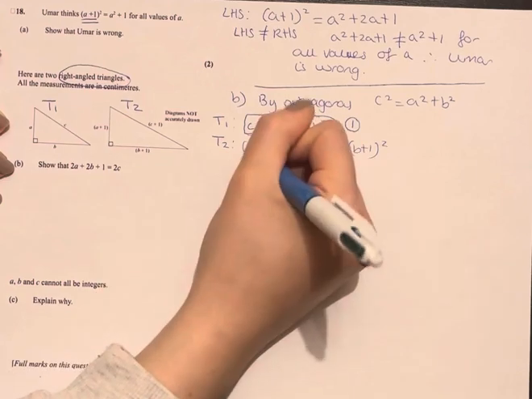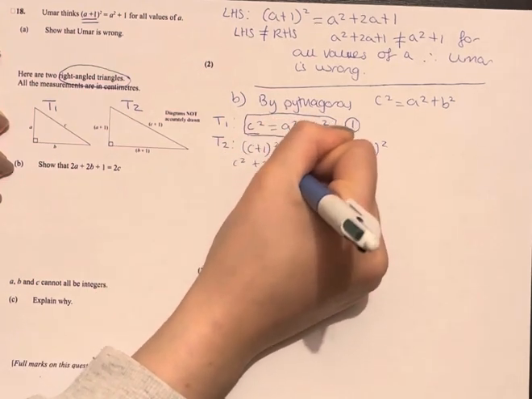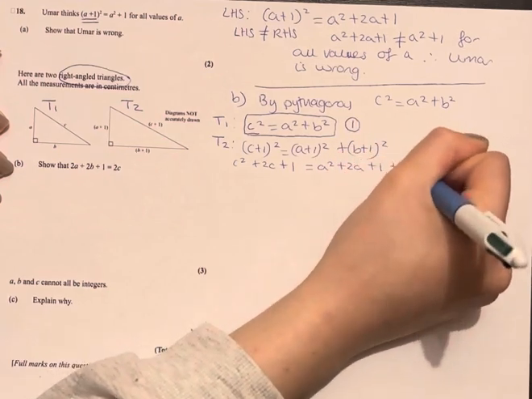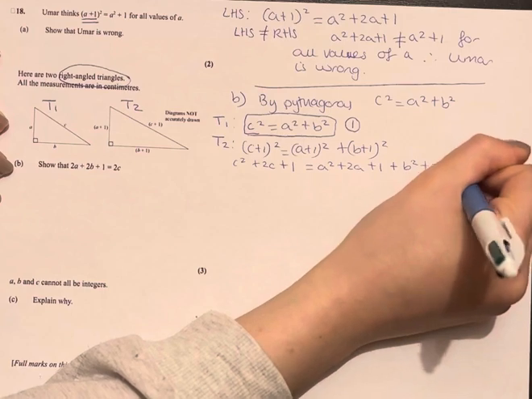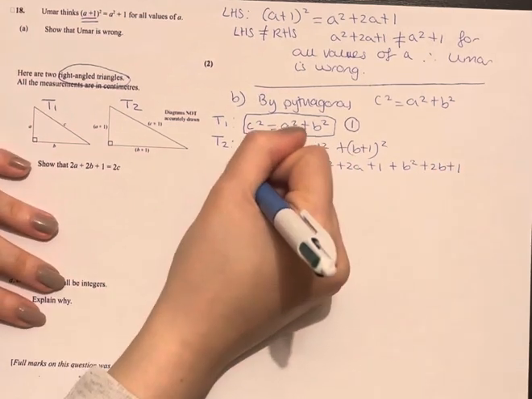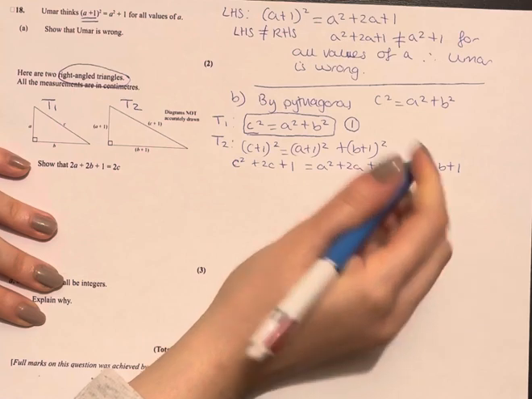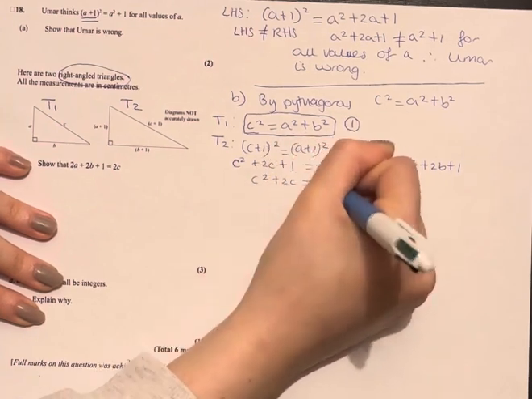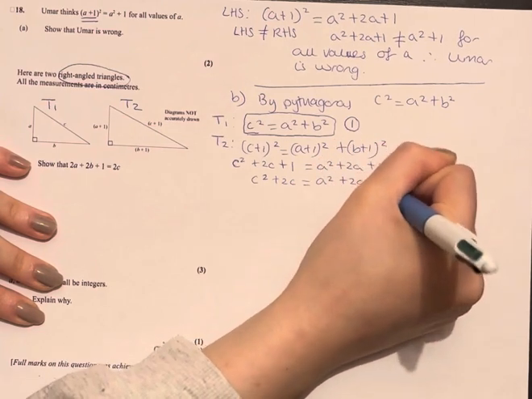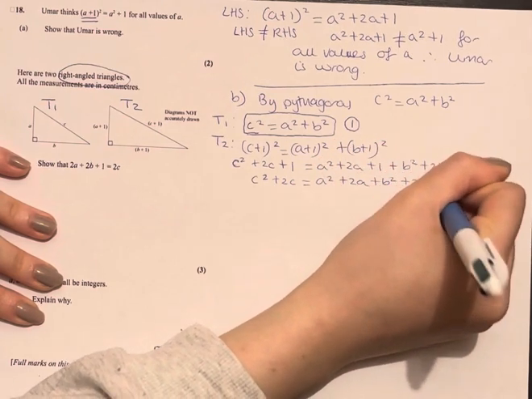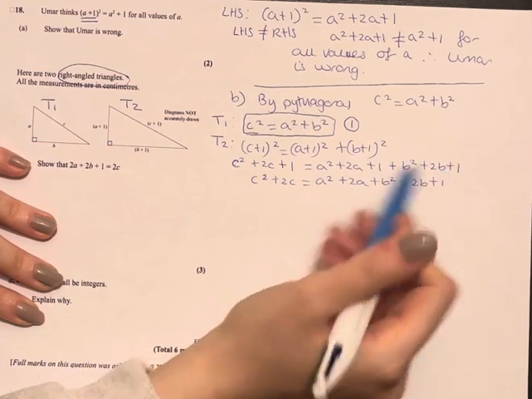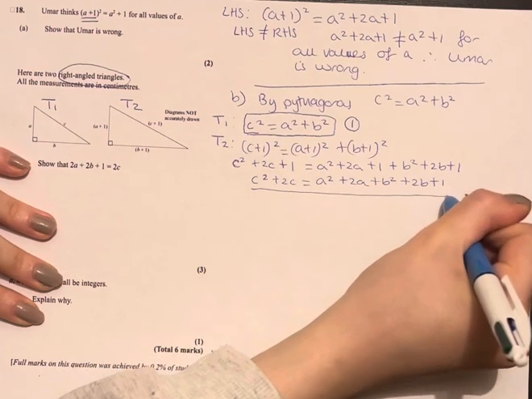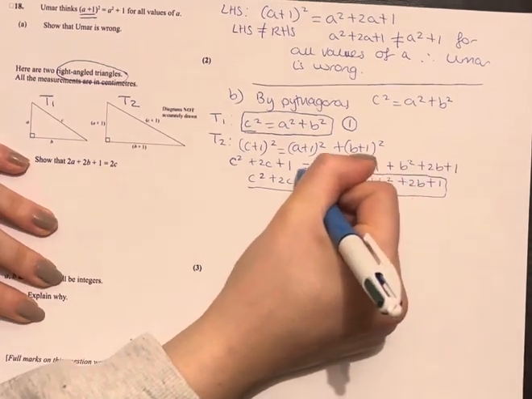So we just expand this. We get c² + 2c + 1 = a² + 2a + 1 + b² + 2b + 1. We just tidy this all up. So I'm going to move my 1 over to that side as well. So we're going to have c² + 2c = a² + 2a + b² + 2b + 1, because those two are going to give me a plus 2, then I'm going to subtract 1 on both sides. So I'm just going to box all this up and call this equation 2.